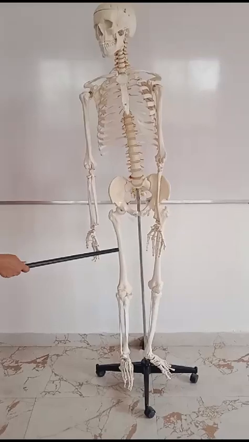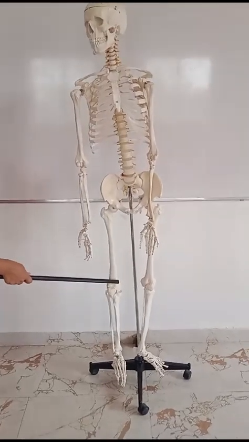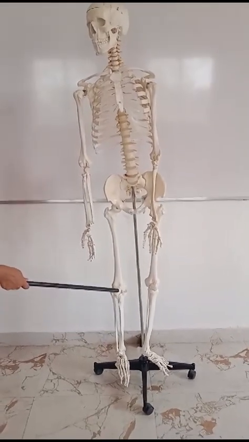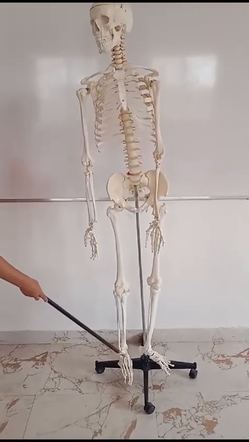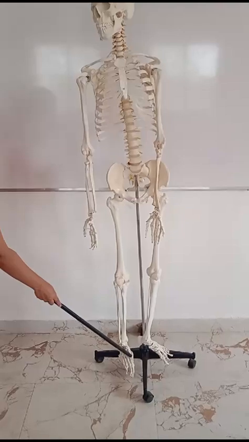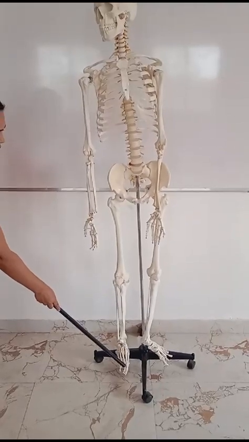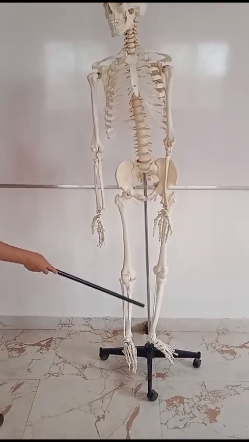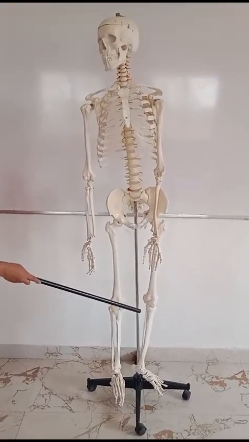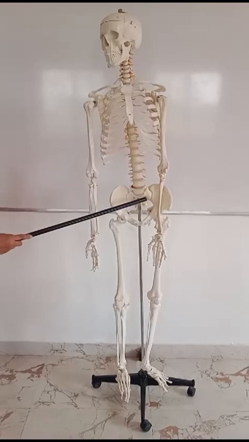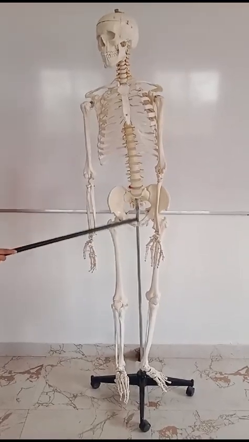And this long, big bone is called the femur. Then you have patella, tibia, fibula. Then you have tarsals, metatarsals and phalanges. Okay, so these are the bones in the lower limb. So the lower limb forms the appendicular skeleton. Along with this hip bone, it forms the appendicular skeleton.